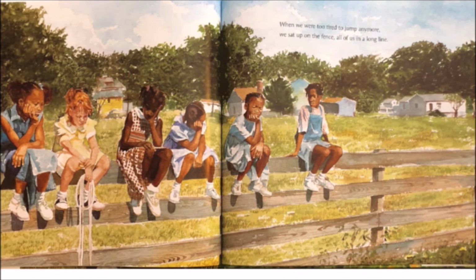It seems that Clover and Annie's friendship has changed the way the other girls think too. I see them all sitting together on the top of the fence.